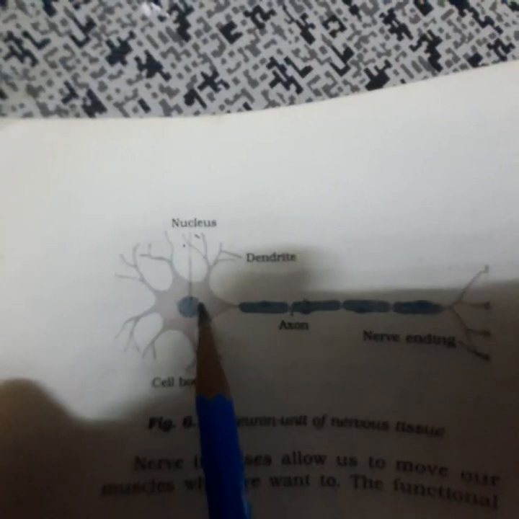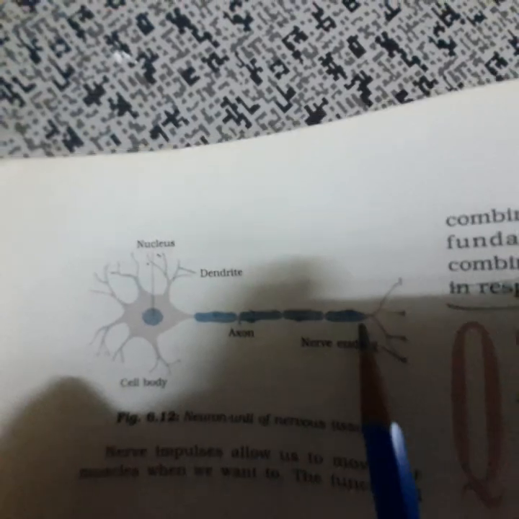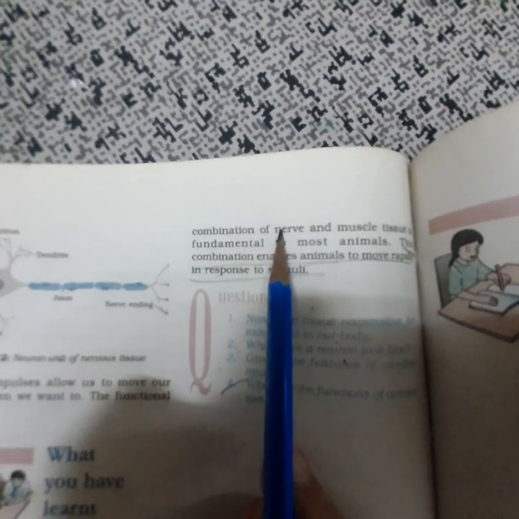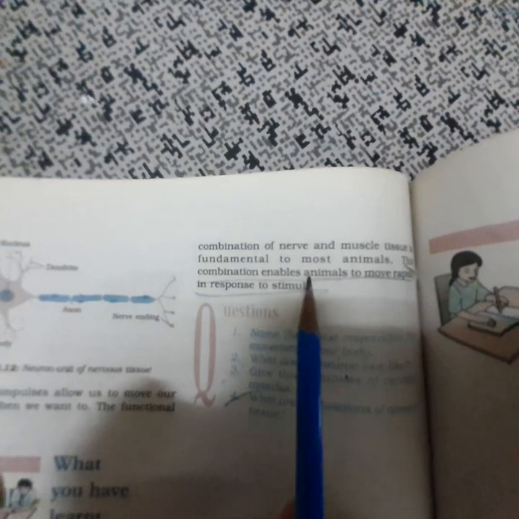Now turn the page. You will be able to see the figure. This is the figure: extensions on the cell body are the dendrites, then the middle is the nucleus, and this is our axon with the nerve endings. Then what is the function of the nerves? The combination of nerve and muscle tissues is fundamental to most animals. It is when nerve and muscle work together that we are able to move and also able to respond to stimuli.